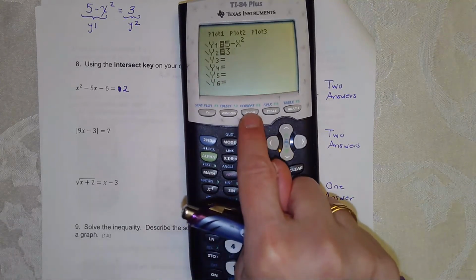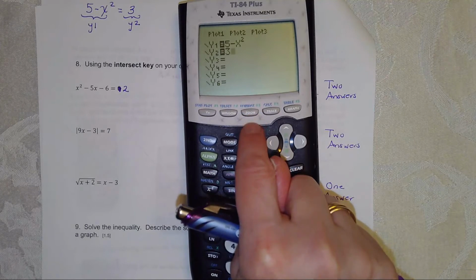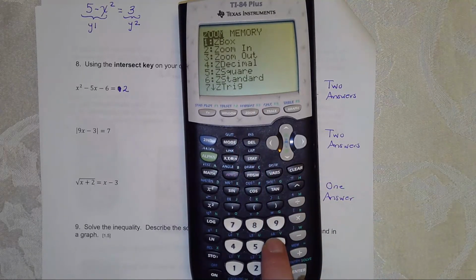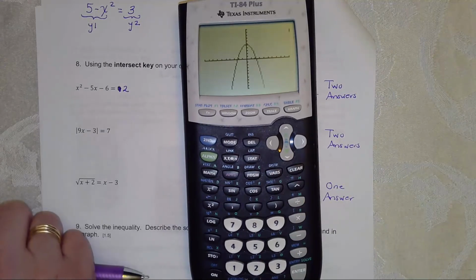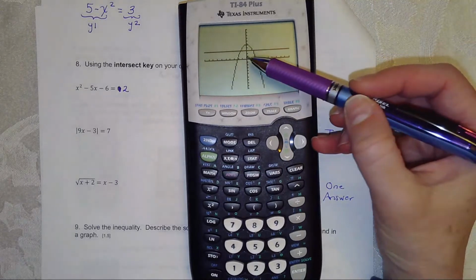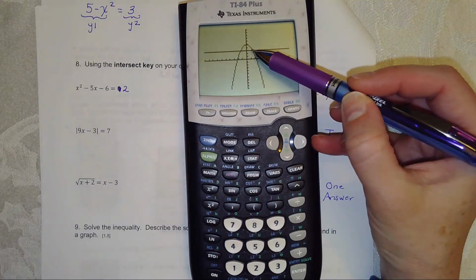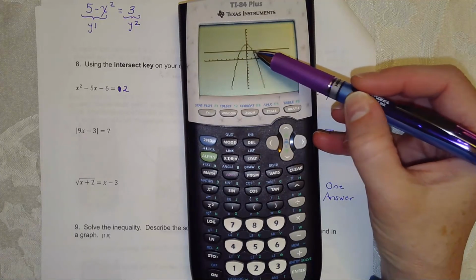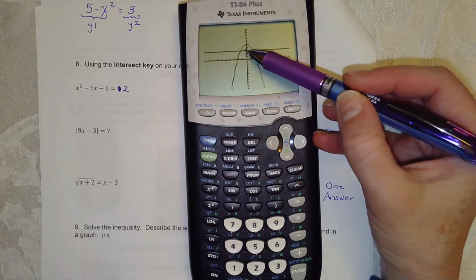And then I always start off with zoom standard. So I'm going to hit zoom 6, and there's my graph. So I can see that there are 2 places where these intersect, right? There's 2 places where 5 minus x squared equals 3.